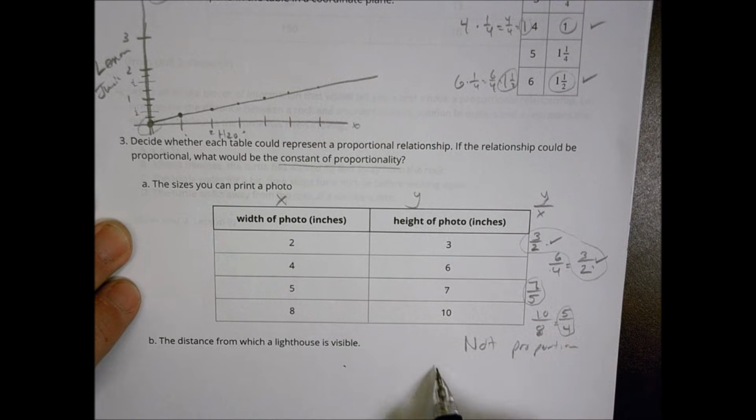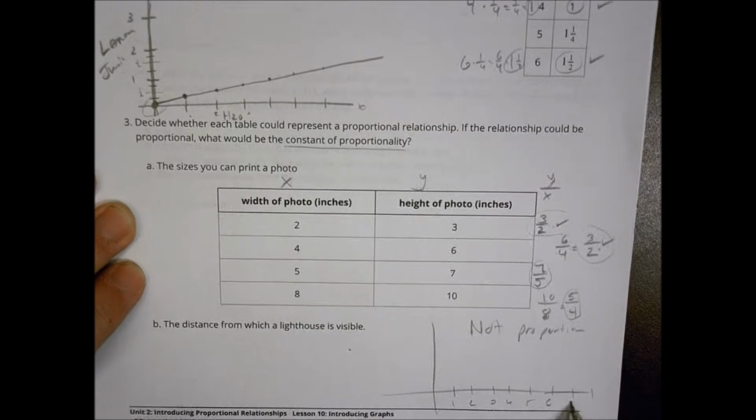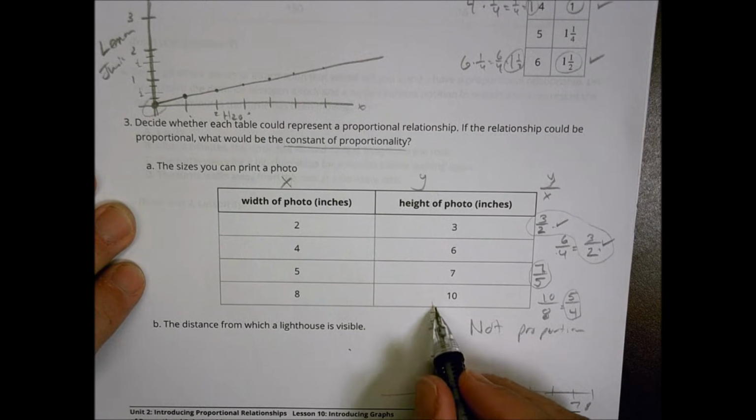Again, if you were to graph this out, right, and I had 1, 2, 3, 4, 5, 6, 1, 2, 3, 4, 5, 6, 7, 8, and 1, 2, 3, 4, 5, 6, 7, 8, 9, 10.